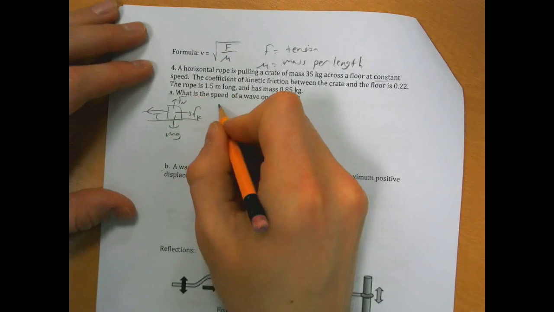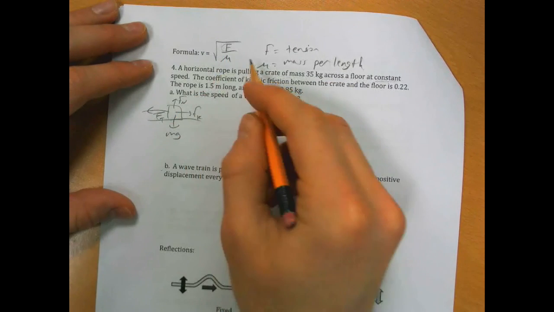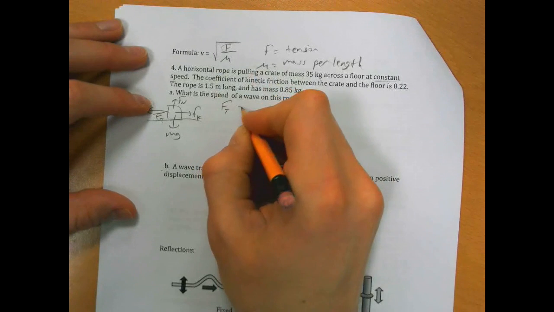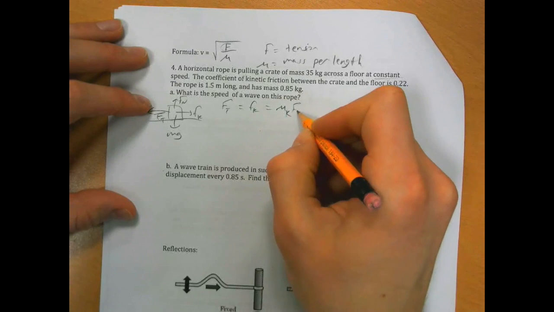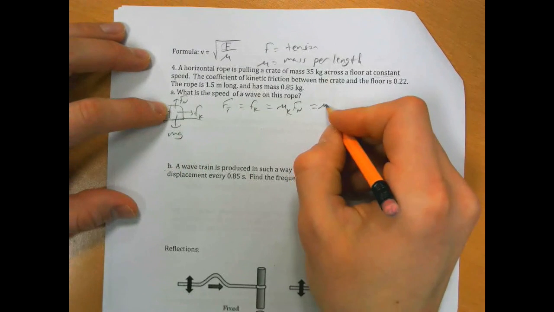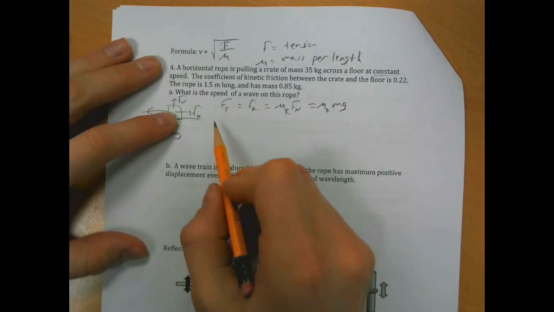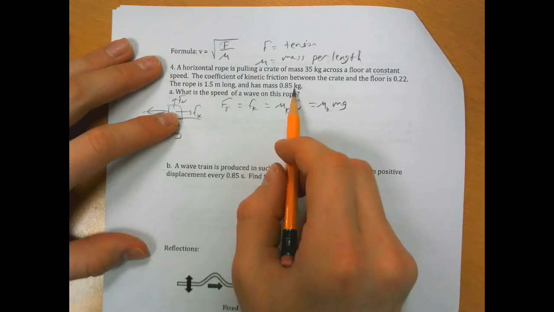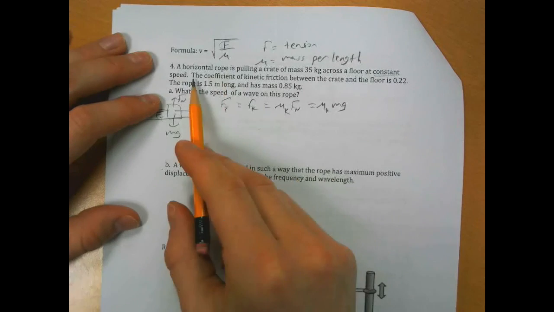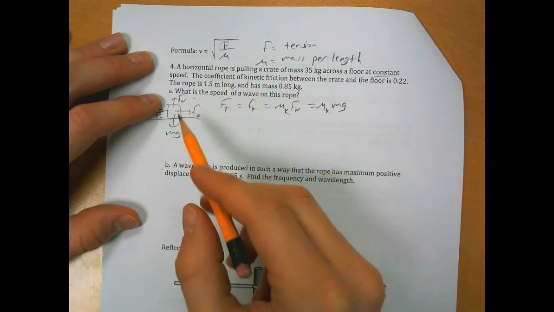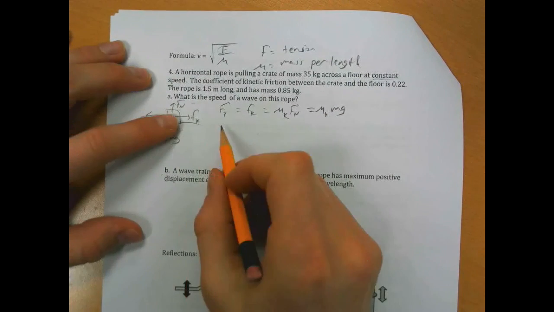So the tension in the rope, and actually I'll call it F sub t because we're going to call it F in this formula, is equal to kinetic friction, which is equal to the coefficient of kinetic friction times normal force, and in this case, normal force is equal to mg. The mass per length, we can just take the mass and divide by the length. I guess to be totally accurate, I should have said that the rope is uniform, the mass is uniformly distributed, if I was going to be 100% accurate in my problem statement.